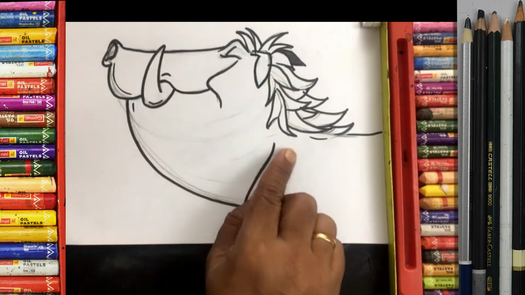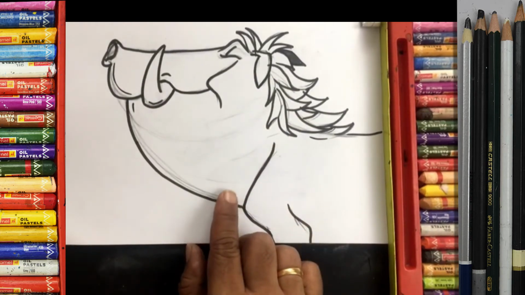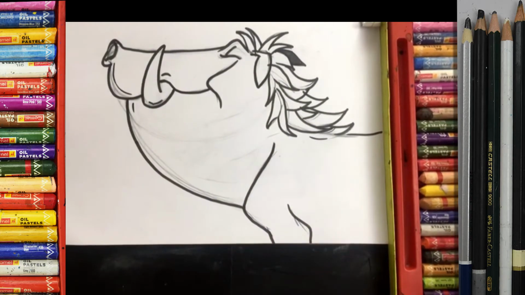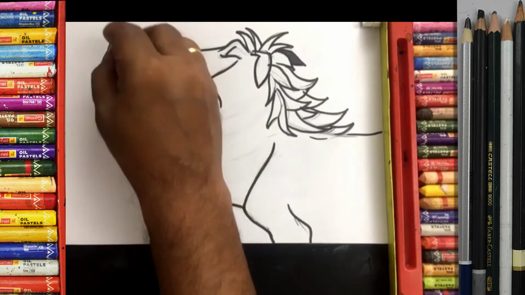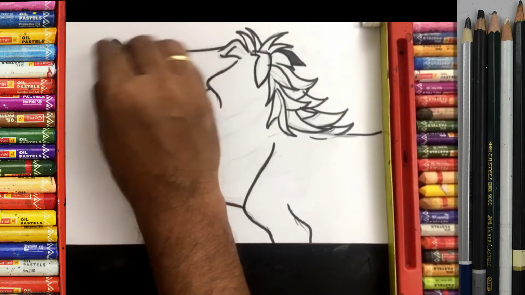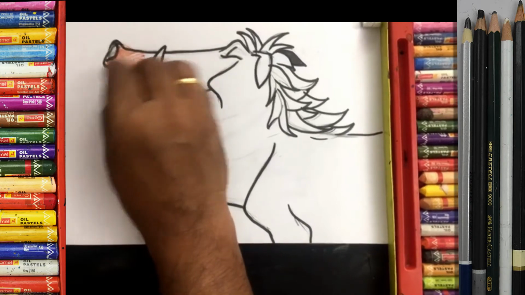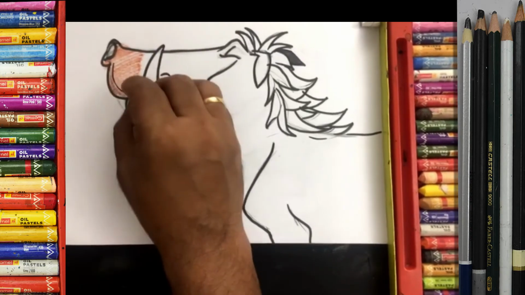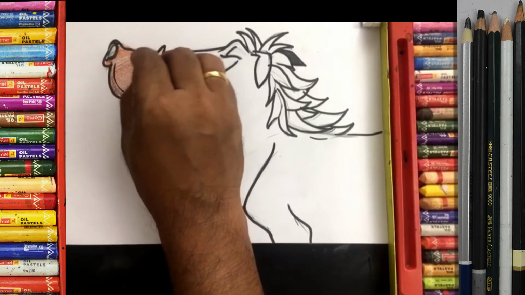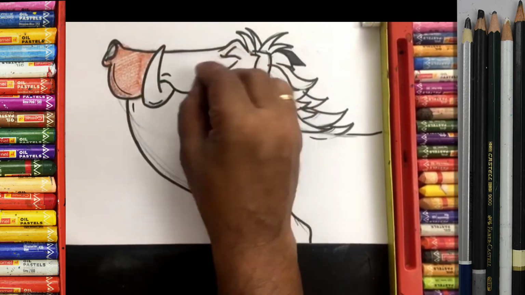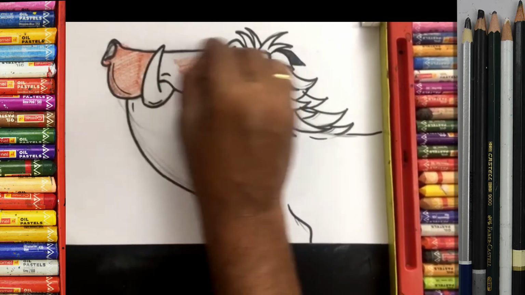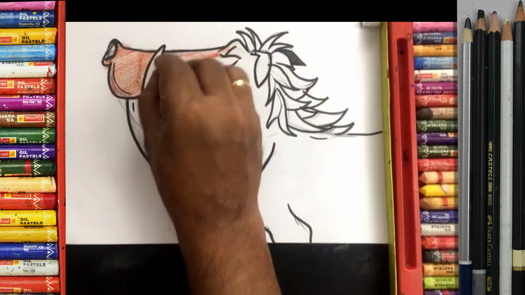So you can create the color for this character. Brown, reddish brown, and the teeth is this. Very simple colors used, but an amazing character designer. Okay, this is one of my best.